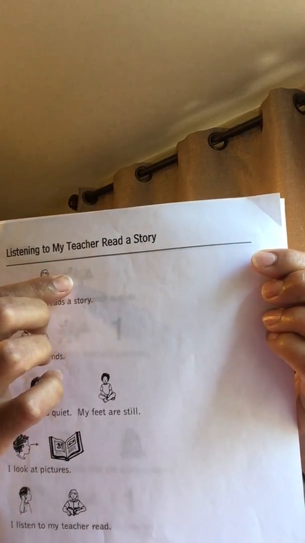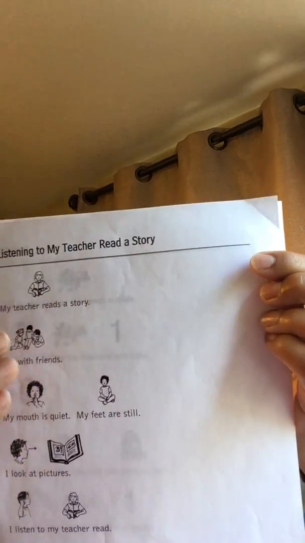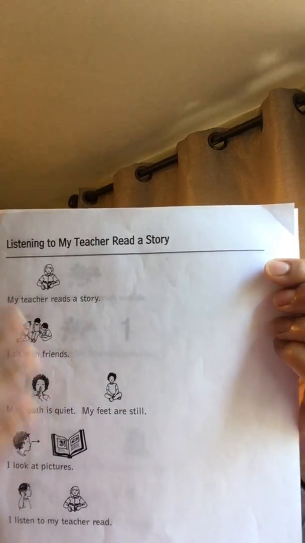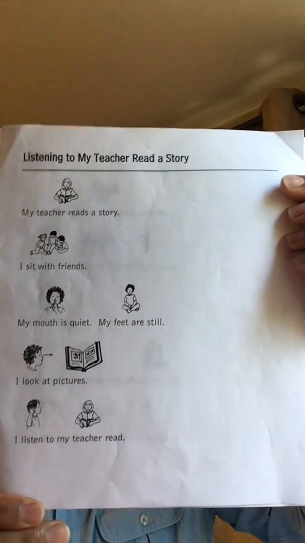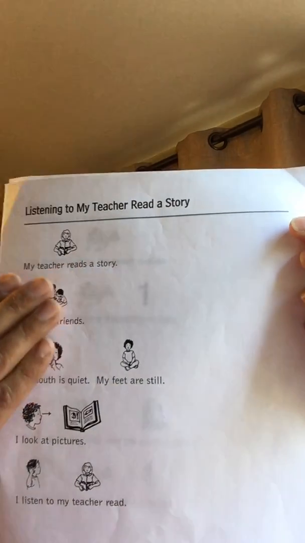So this is shrunken. You can make it bigger so they can color it or create their own picture. And this way they're seeing it, they're reading it, they're interacting with the whole situation, and it really drives it home for them. Doing all that is crucial for their comprehension.